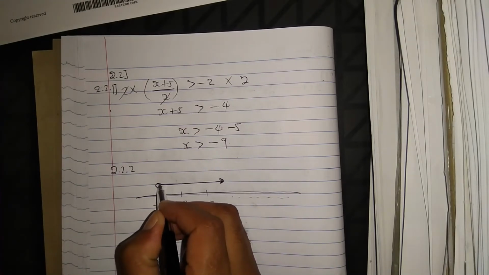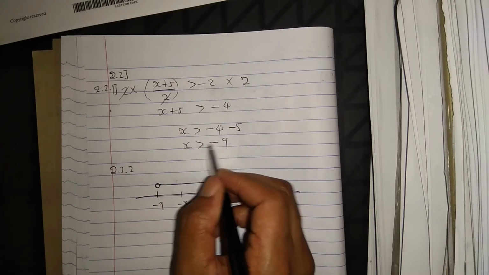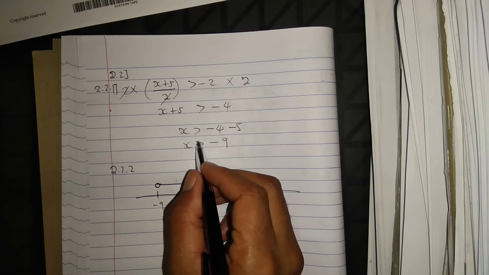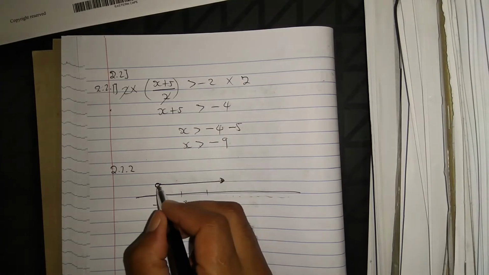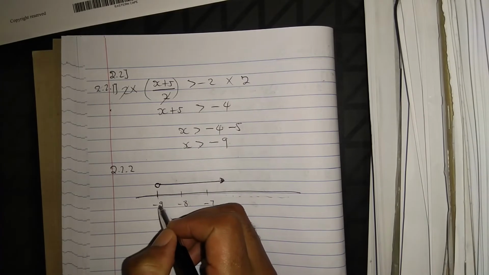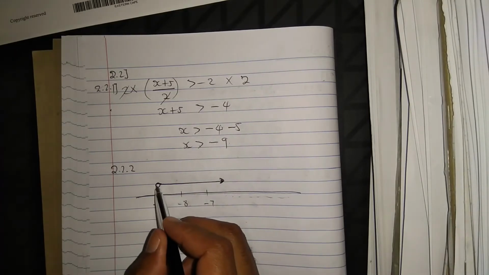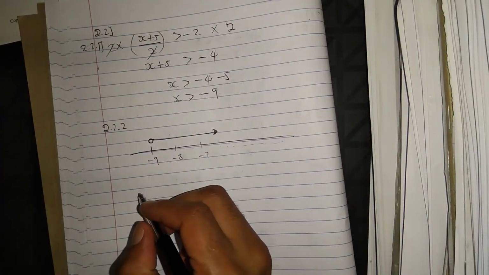The circle above -9 will be an open circle. Why? Because the -9 is not included as a solution here. If it was x greater than or equal to -9, then I would close the circle, showing that -9 is included. But since it's only greater than -9, I'm showing that -9 must be excluded as a solution. So that completes question 2.2.